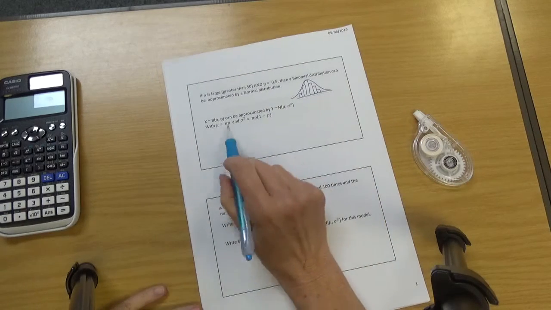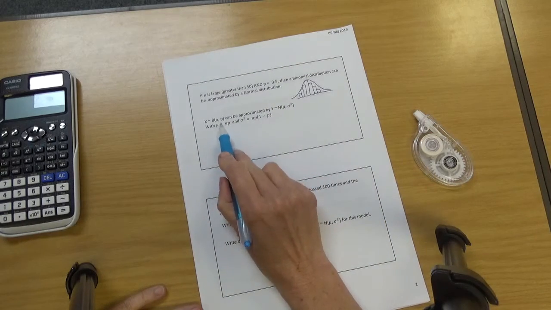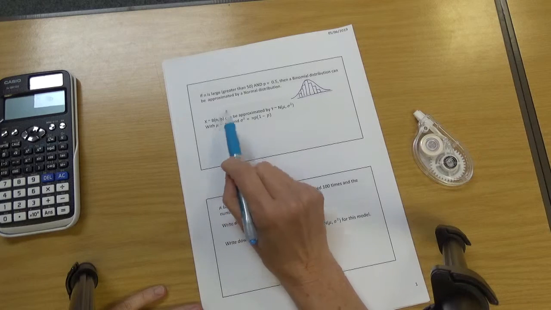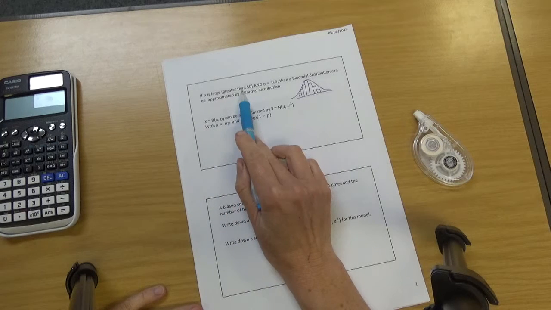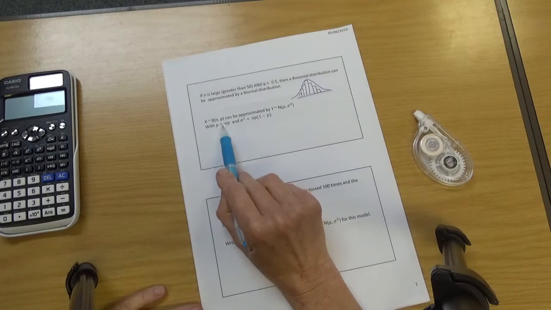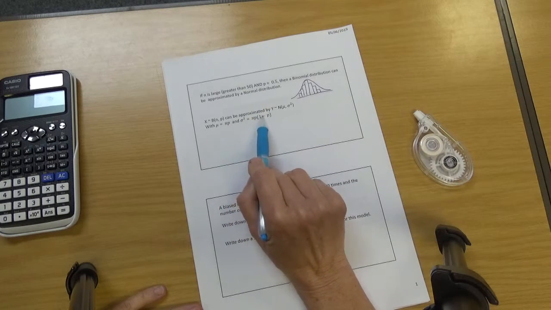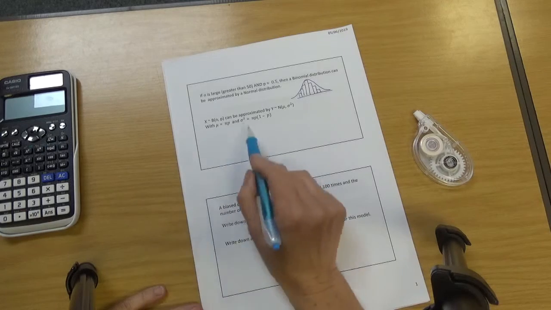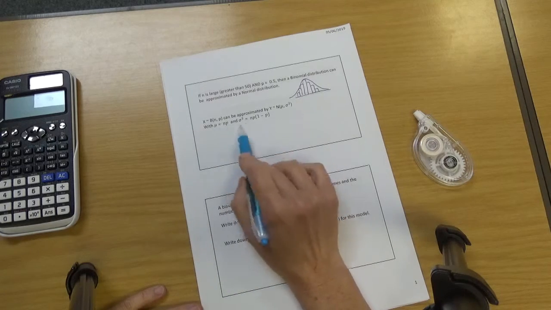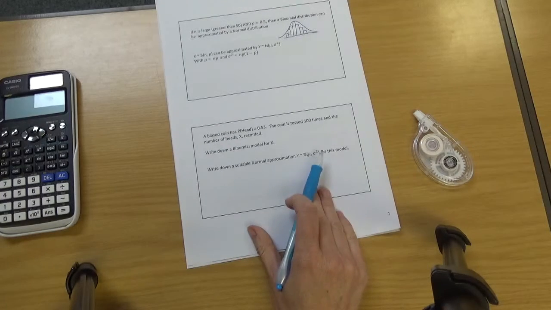And the key things we need to remember is that the mean is always the number of our sample times the probability, and the variance is that times 1 minus the probability. So we're going to be using these formulae in the next section.